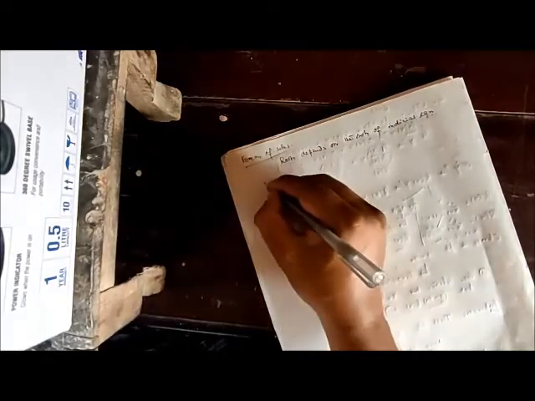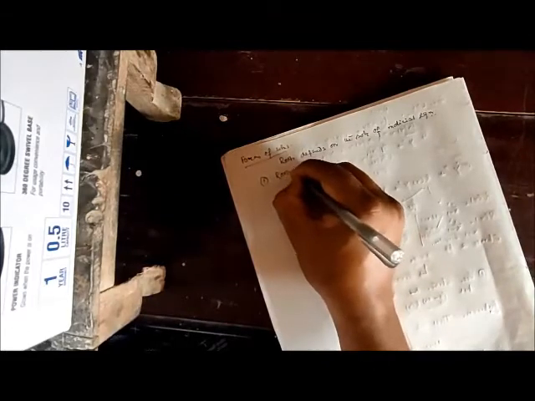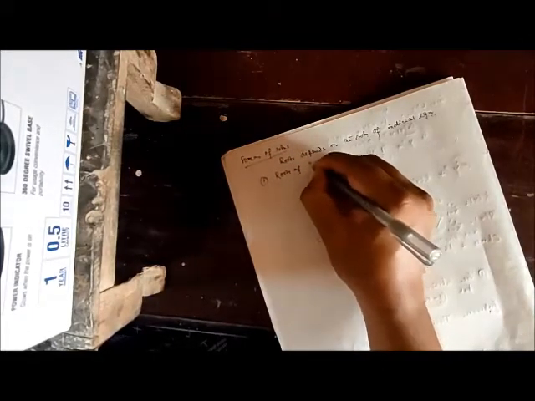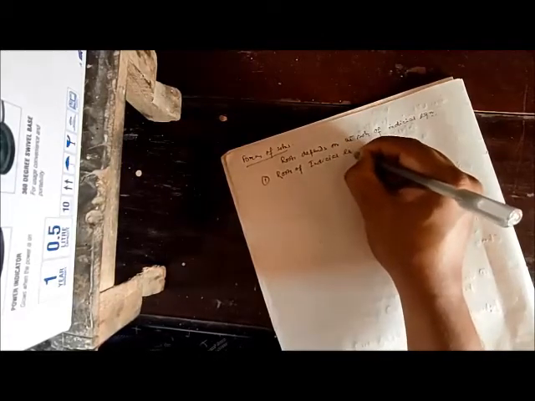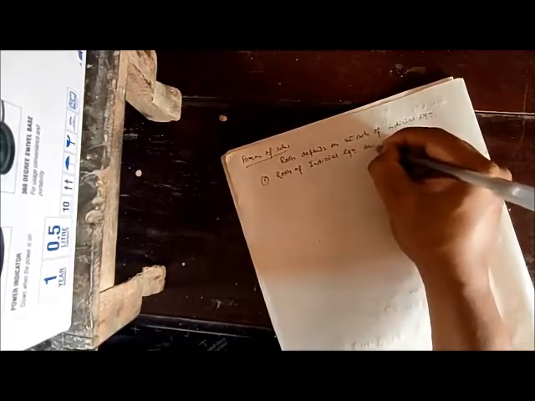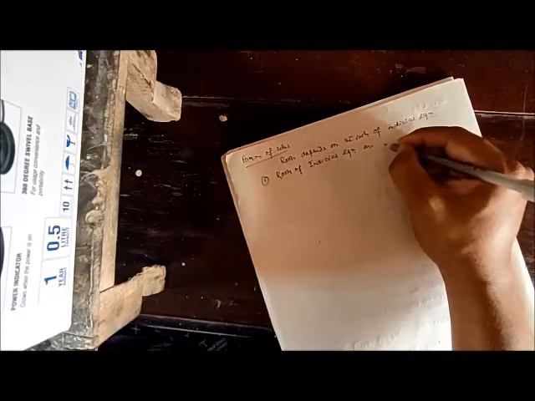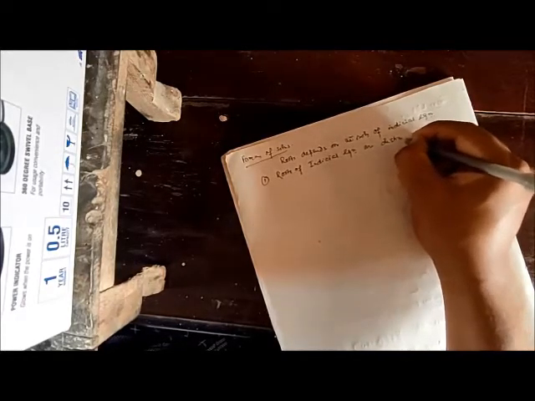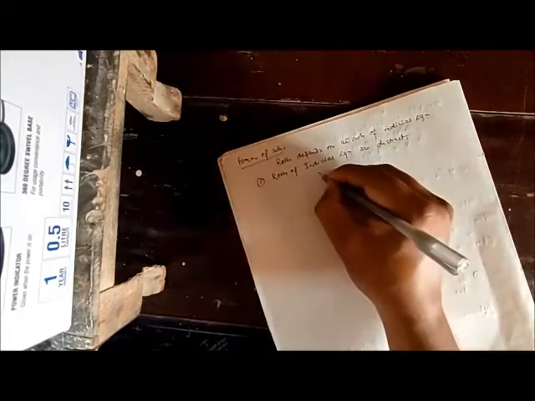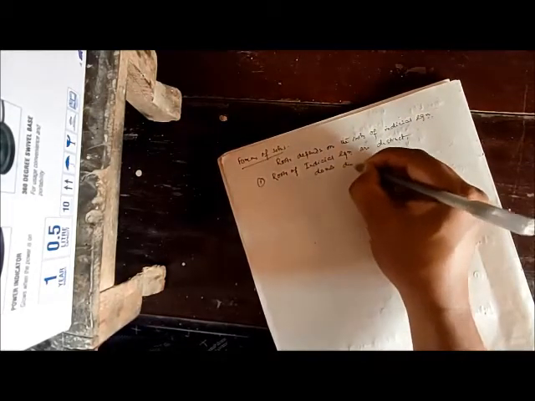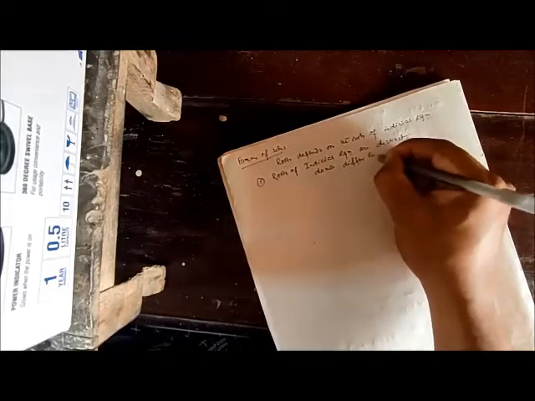Okay, first case, say for example the roots of the indicial equation are distinct and they do not differ by an integer.